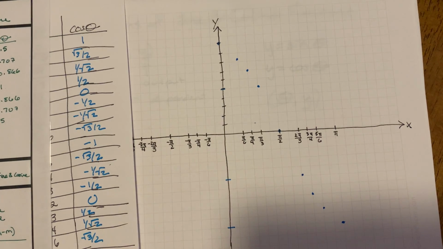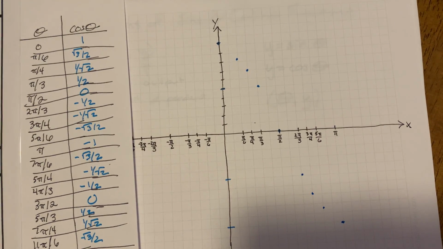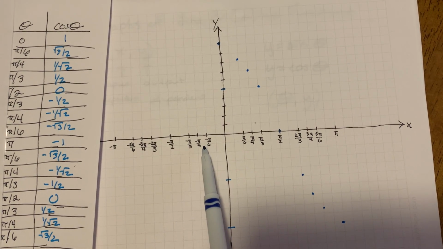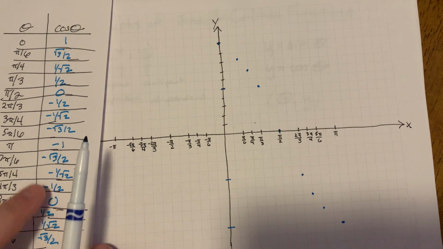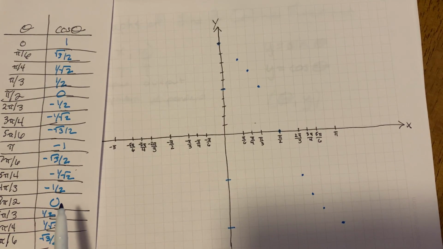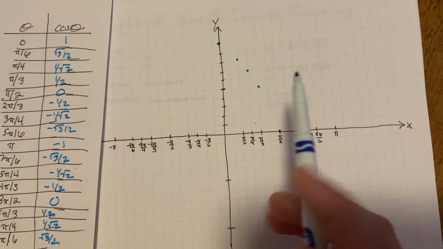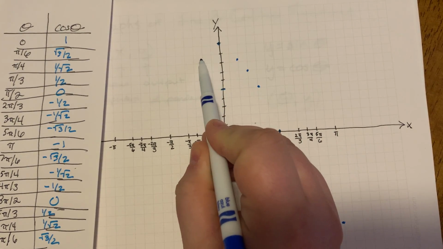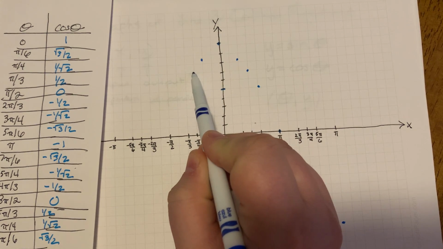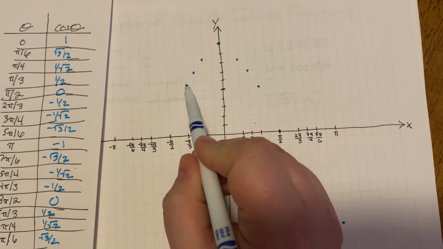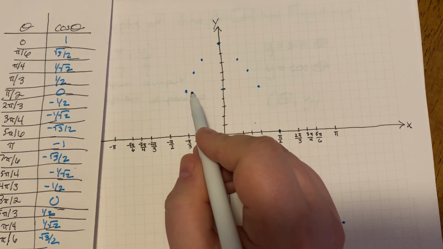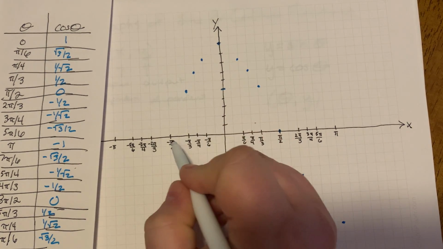And again, I'm going to go to negative pi to make our life a little bit easier. So here at negative pi over 6, we are at 0.866, 0.707, 0.5, then at negative pi over 2, we're at 0.